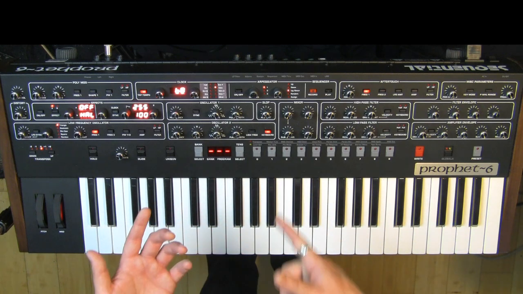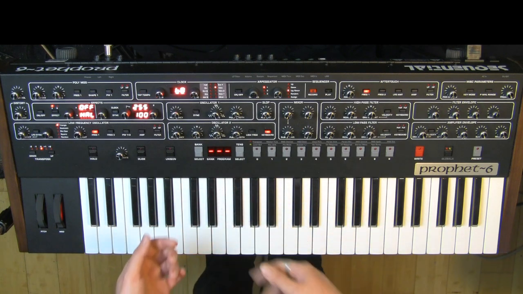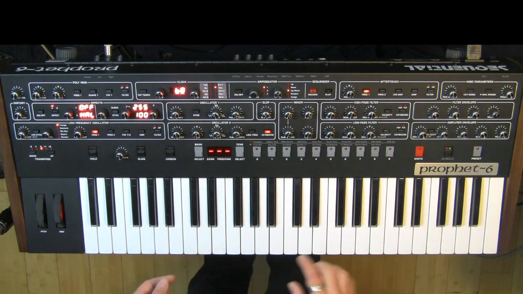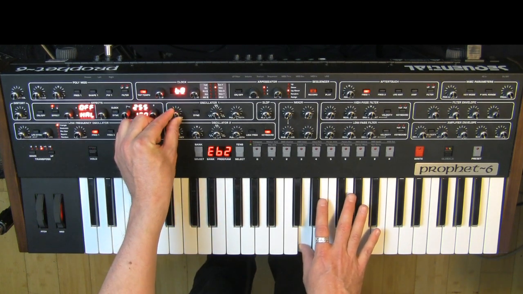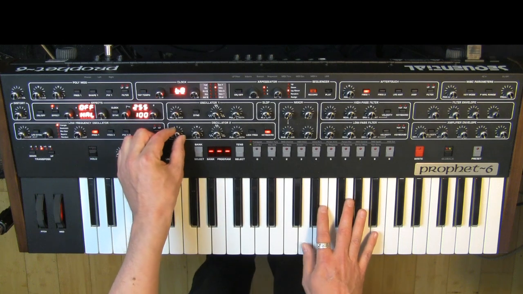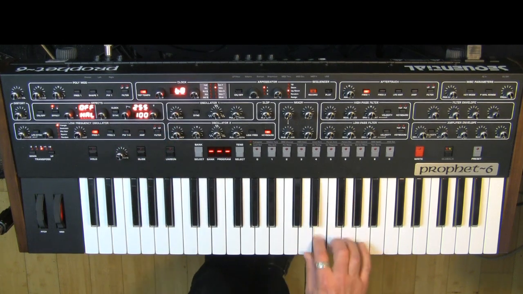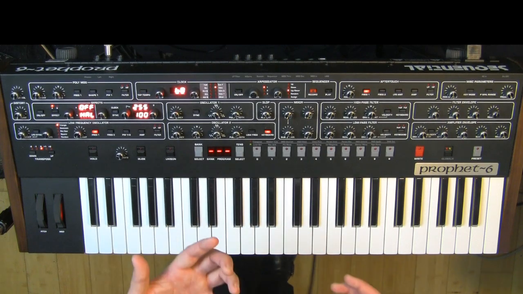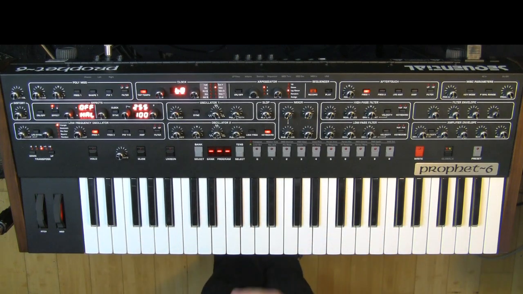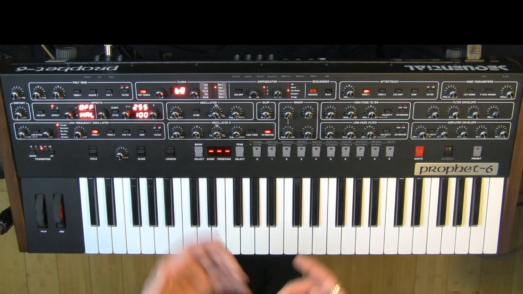One thing we haven't talked about is because you have two oscillators, you can tune them to different frequencies. Ooh, which is happening right now. So like I could tune a fifth up. And that's awesome. But then, when you play chords, you're going to get bigger chords than you intended.